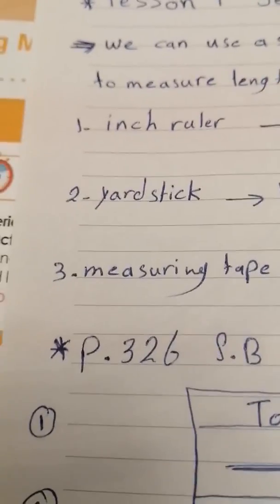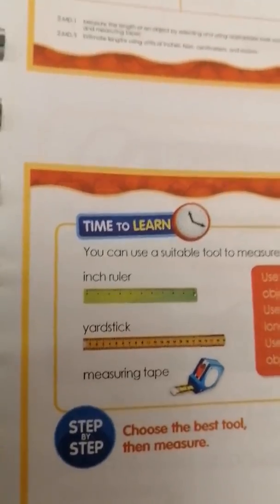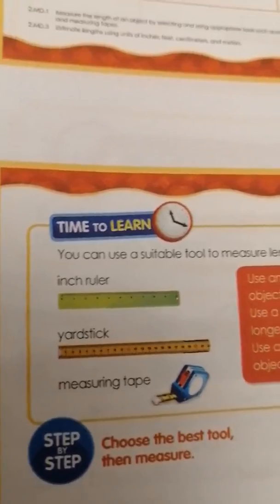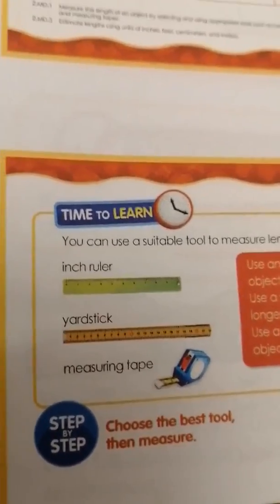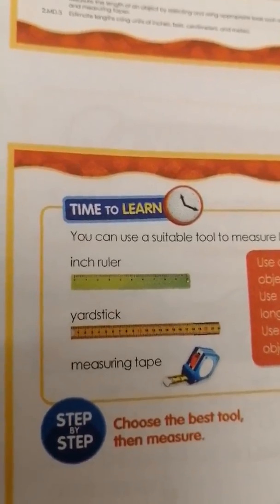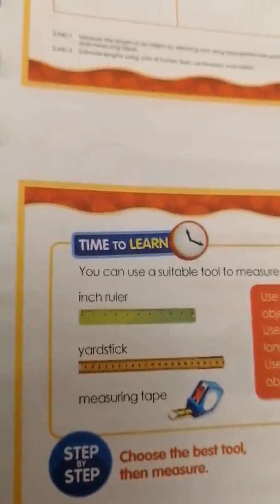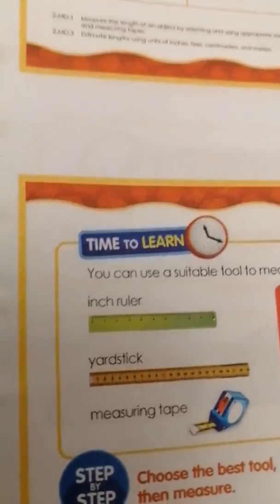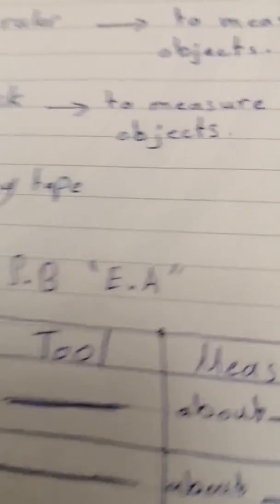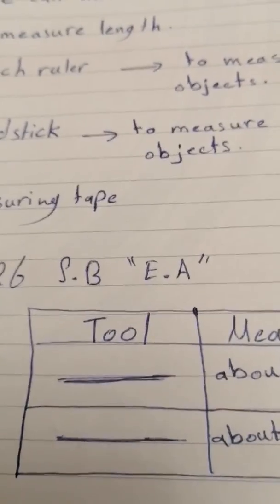If you go to page 326, you will see these three tools here: the inch ruler, the first one, the yardstick, the second one, and the measuring tape, the third one. These are the tools that we use to measure length, okay?